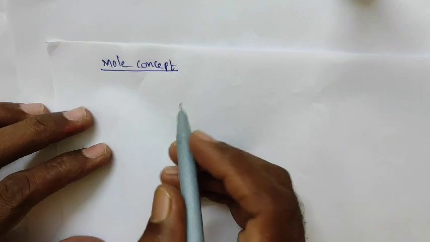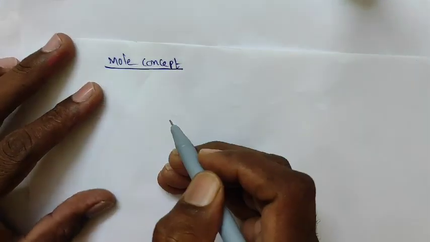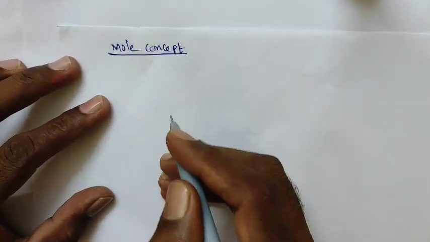Hi students, today we will discuss the mole concept. It is a very important topic.